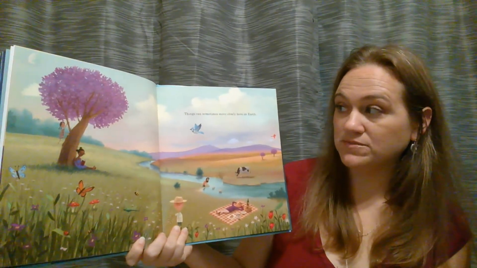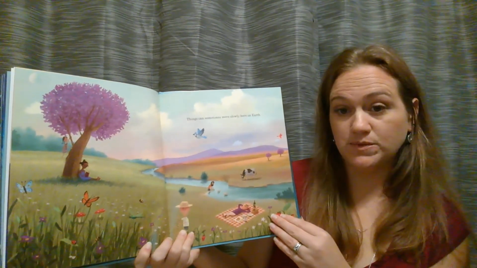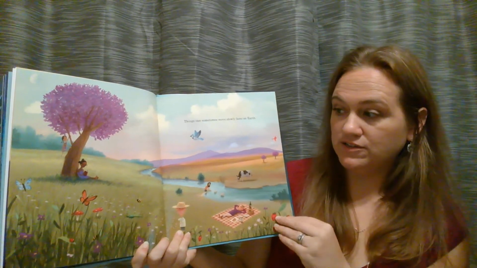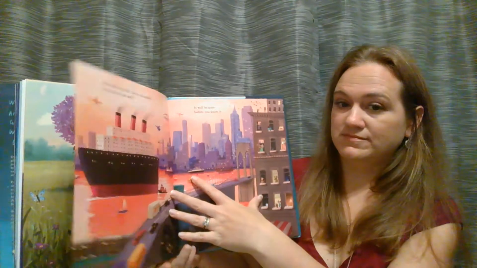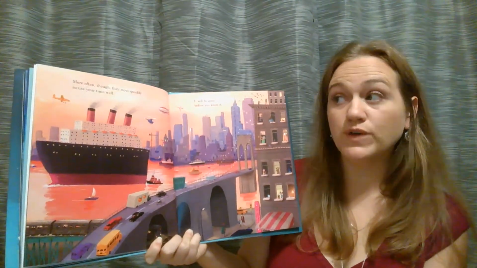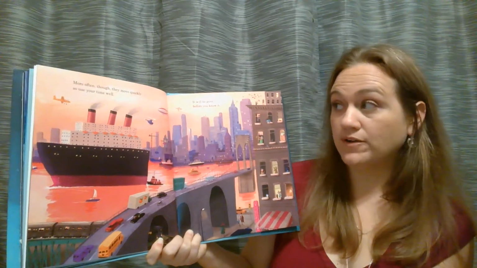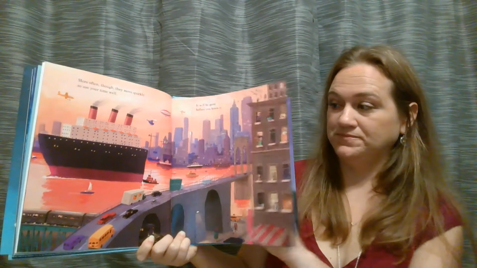Things can sometimes move slowly here on Earth. I like how peaceful and relaxed this picture is. All the details, the colors. Looks different than this page, doesn't it? More often, though, they move quickly, so use your time well. It'll be gone before you know it.